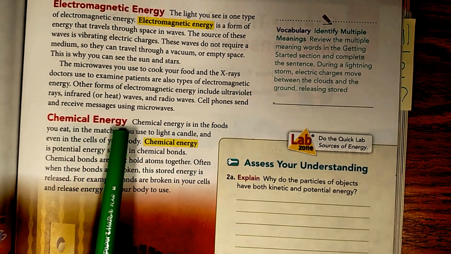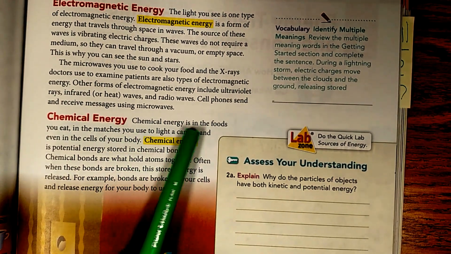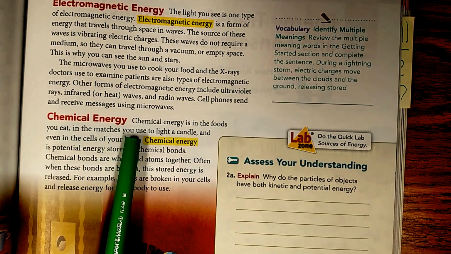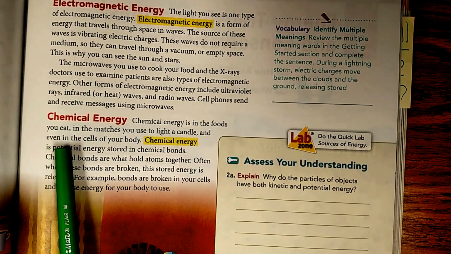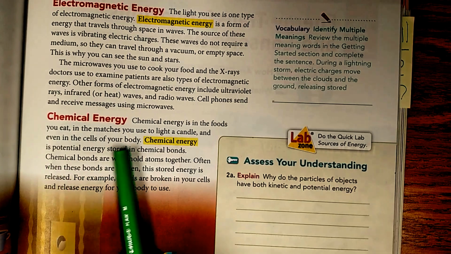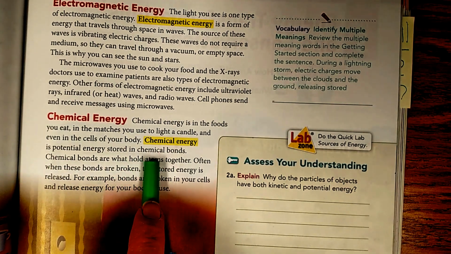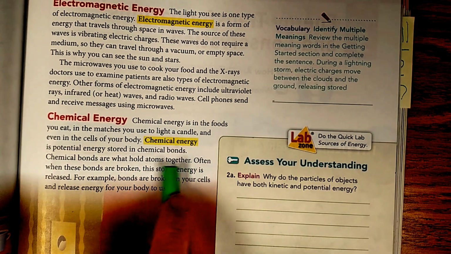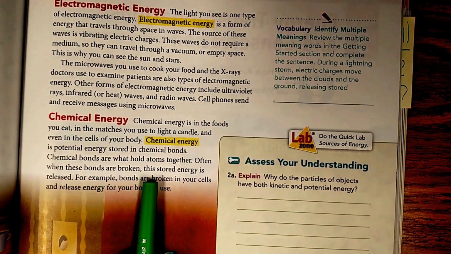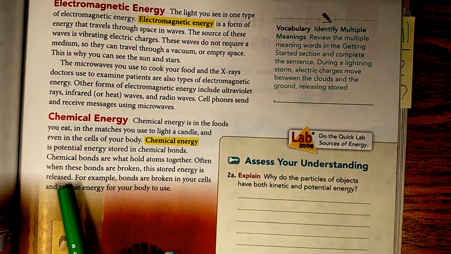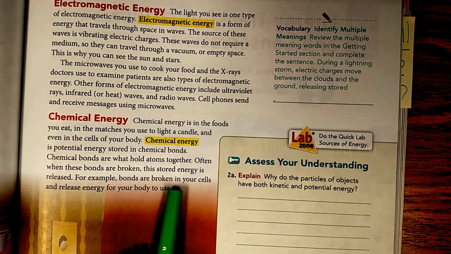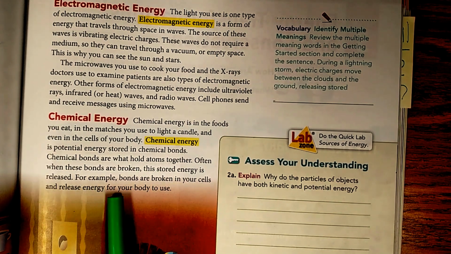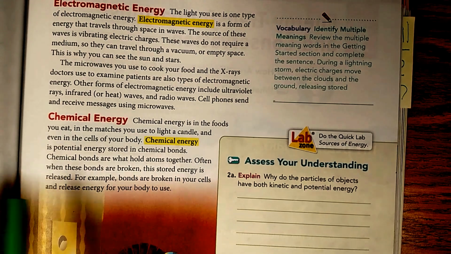Last, chemical energy. Chemical energy is in the foods you eat, in the matches you light a candle with, or even in the cells of your body. Chemical energy is potential energy stored in a chemical bond. Chemical bonds are what hold atoms together. Often these bonds are broken, and this stored energy is released. So for example, bonds are broken in your cells and release energy for your body to use.